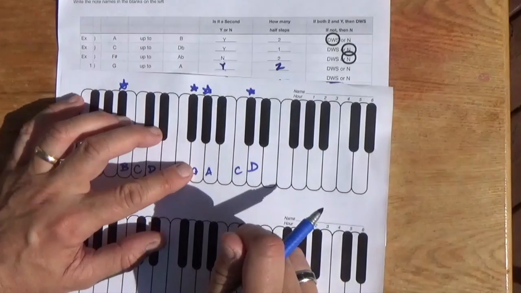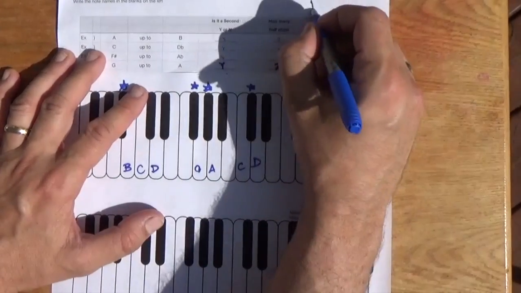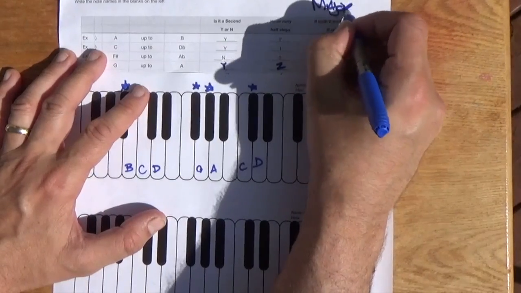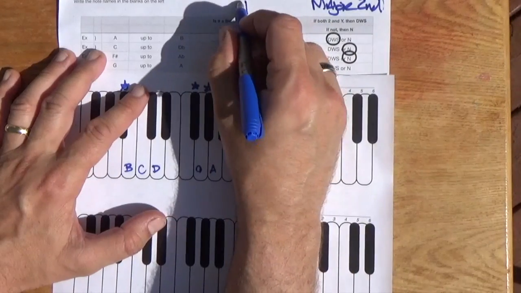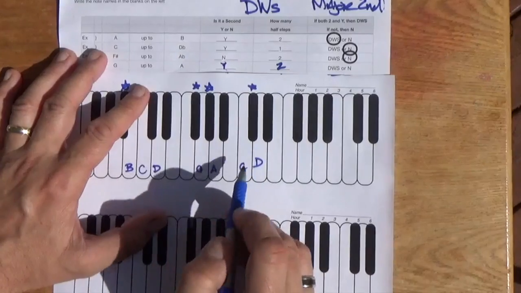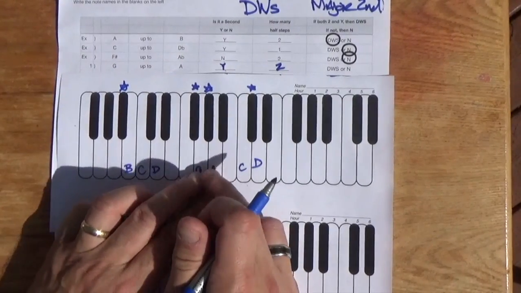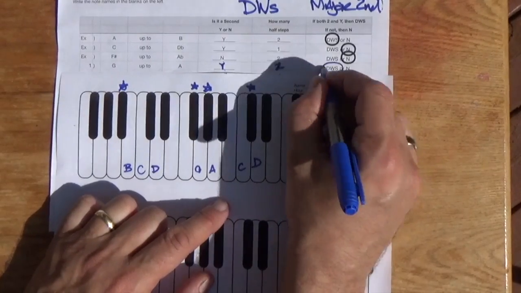It's 2. So the conditions for a diatonic whole step or a major second are that it's diatonic, it's a second, the letter names are next to each other, and it's 2 half steps. So in this case, the answer is yes.